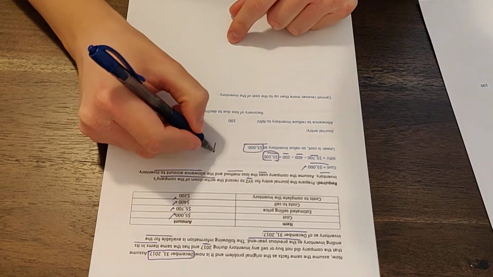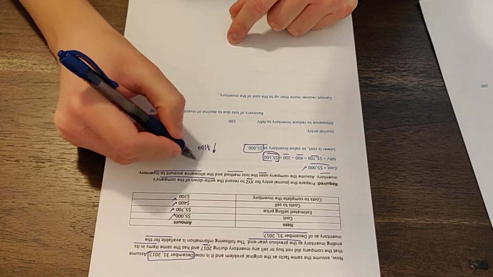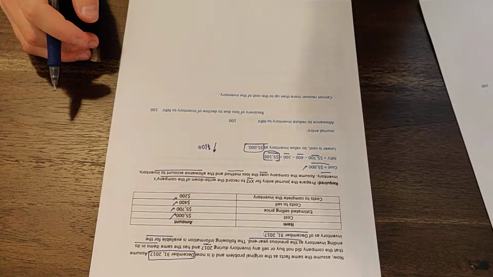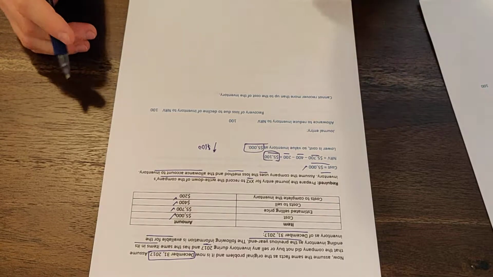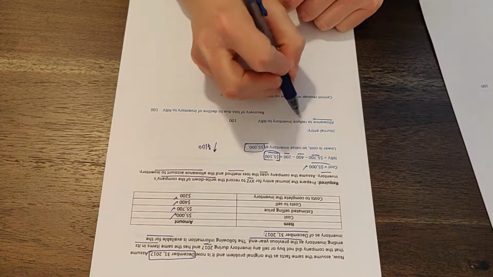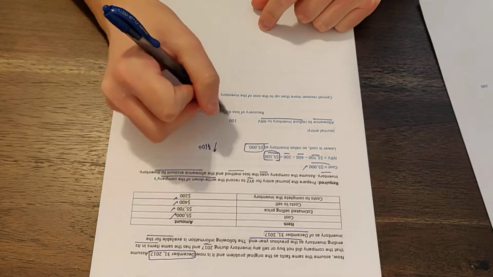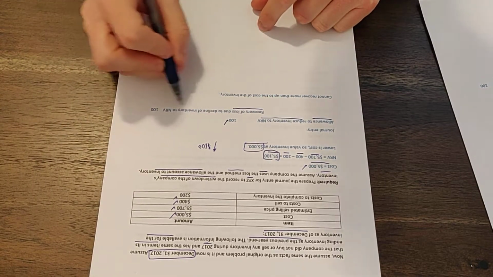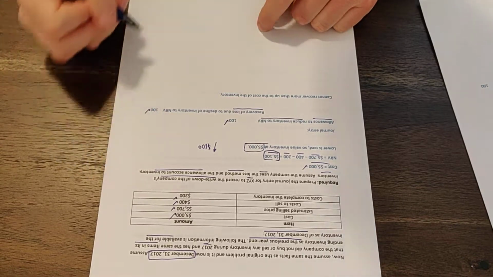So that means we have to actually increase the value by $100, right? Because it was at $4,900. Now we want it to be $5,000. Okay. So the way that we can do that is that we will actually debit allowance to reduce inventory to net realizable value by 100, and then credit recovery of loss due to decline of inventory to NRV by $100.